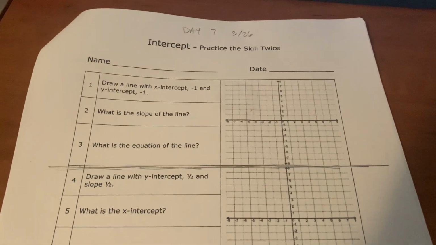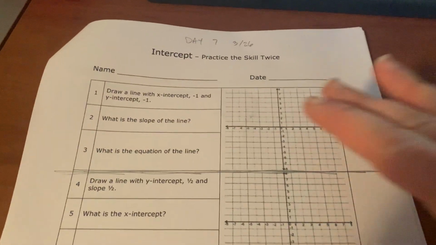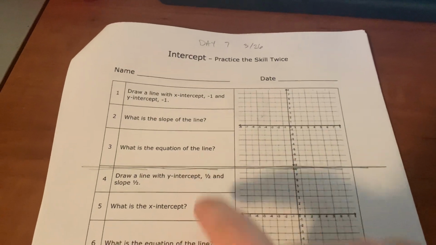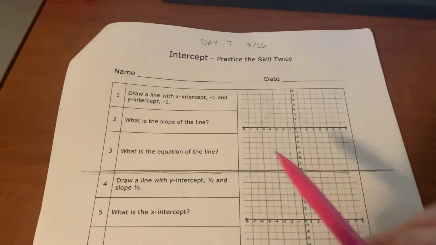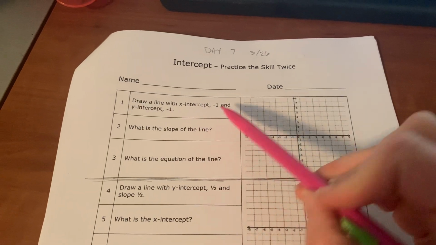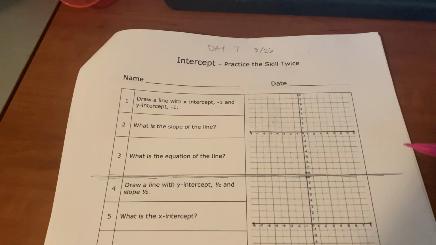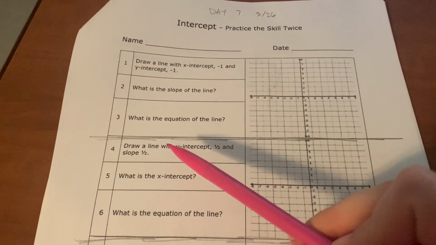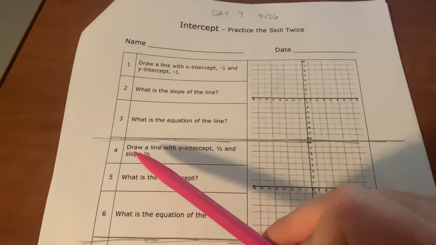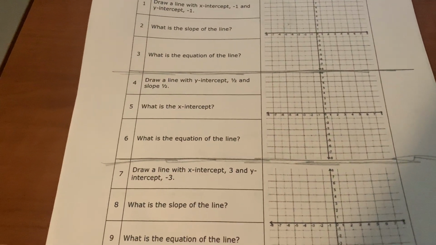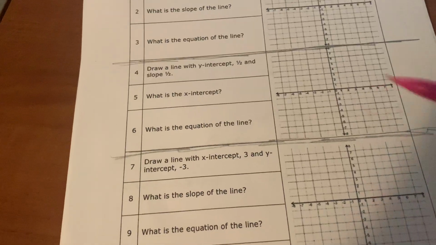So what we've got today, if you're doing the worksheet part, is writing the equation of the lines. It says, draw a line that has an x-intercept at -1 and a y-intercept at -1. Down here, it says, draw a line with a y-intercept at 1/2 and a slope of 1/2. So you've got several different options of what's going on here, okay?